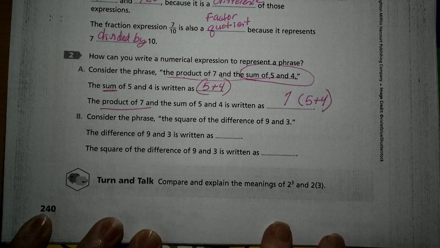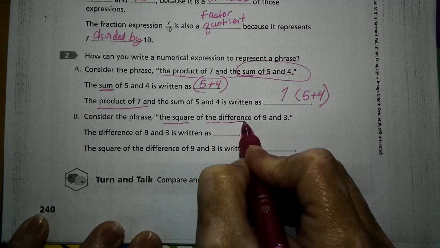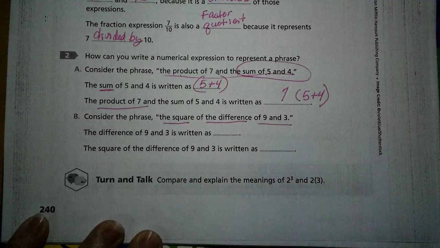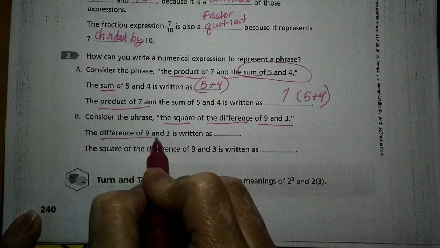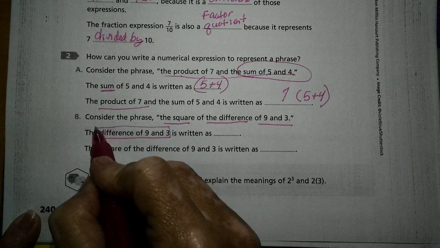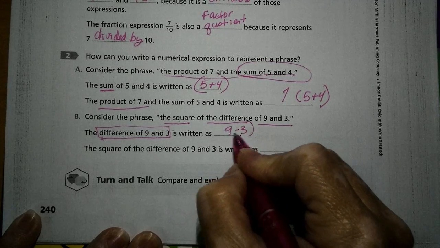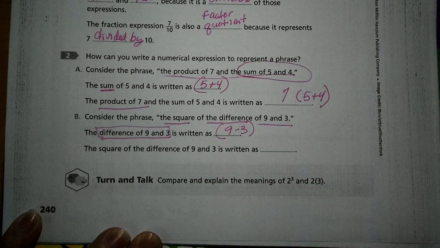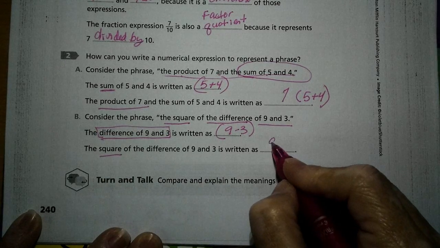Okay? All right. The square of the difference of 9 and 3. So how would I write the first part? Or the second part, really, right? 9 minus 3. Yep. All right, and so what does this word mean? What are we going to do with that 9 minus 3?